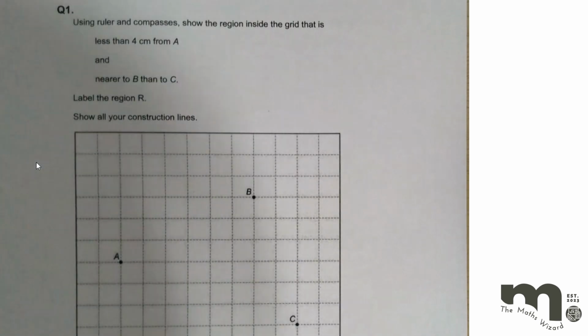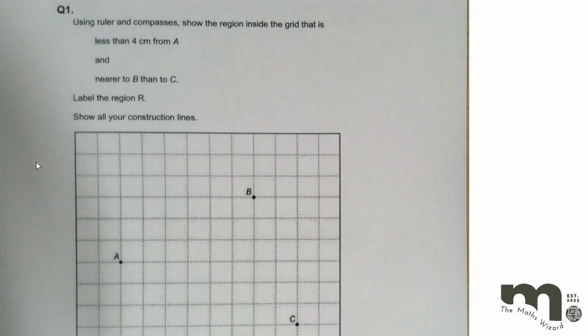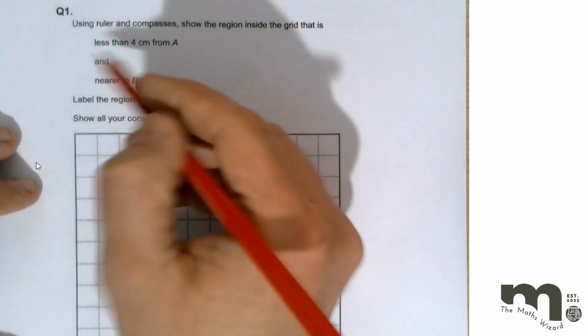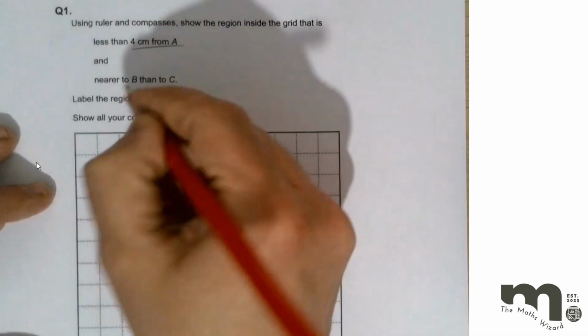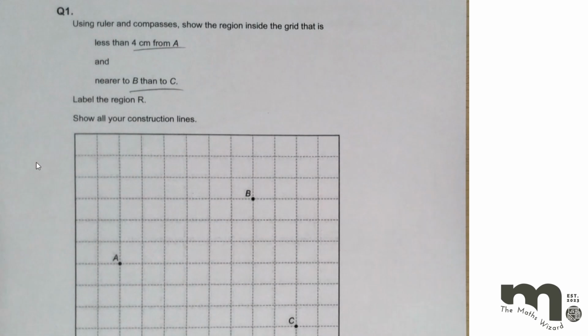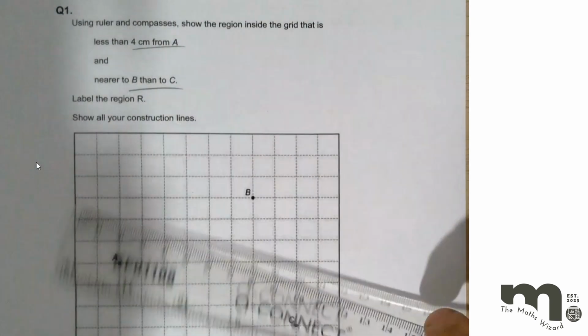Okay, quite a similar question here to the previous one actually. So we're being asked to show inside the grid all of the region that's less than 4 centimeters from A and nearer to B than C. It's very similar to that last one.